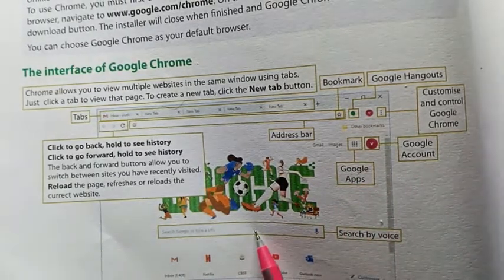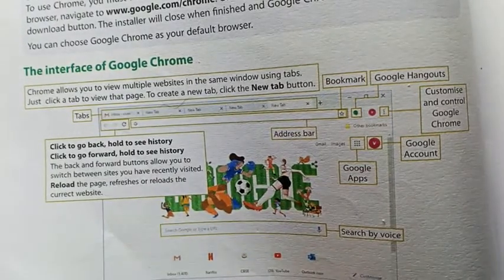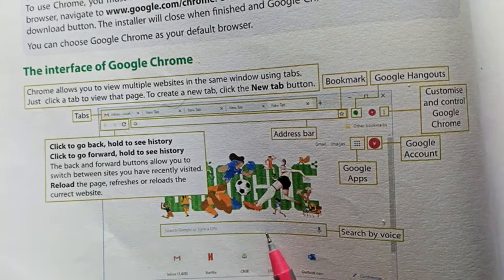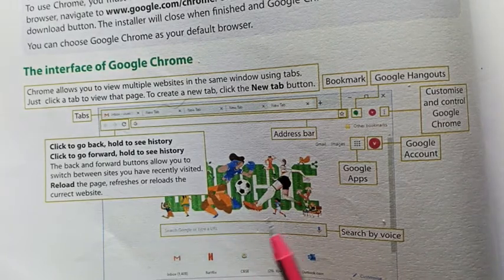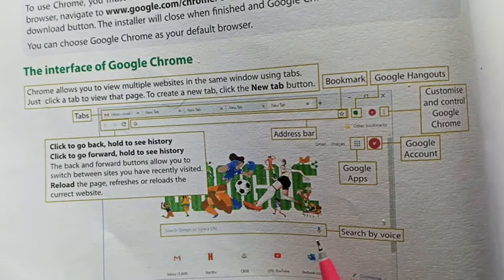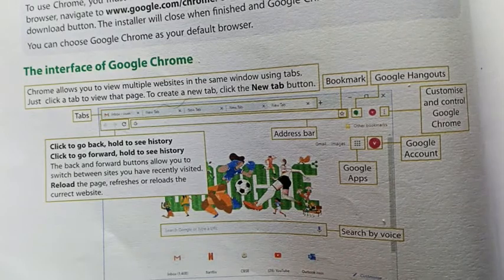This is the search box because it's also just like a search engine. So here we get a search box where you can type the text to search for things, or even you can search by voice. So this was all about the web browsers.